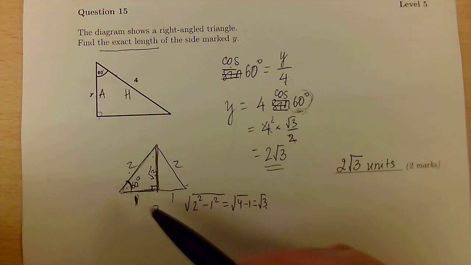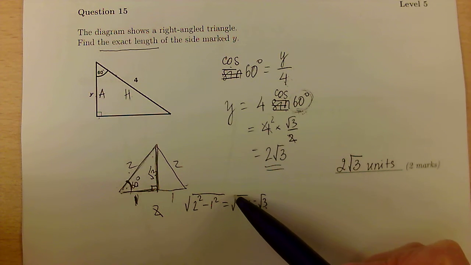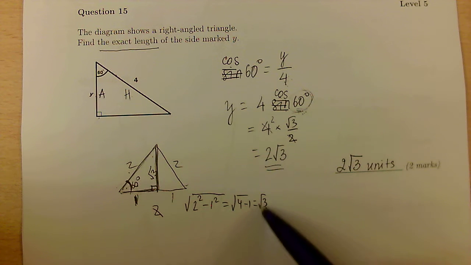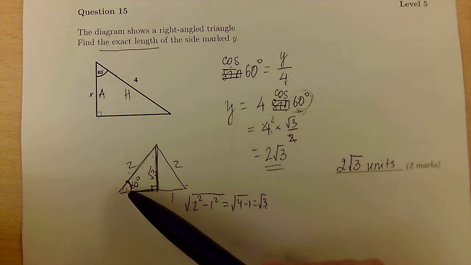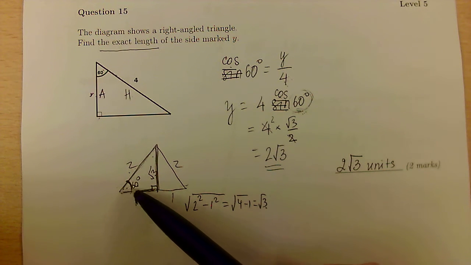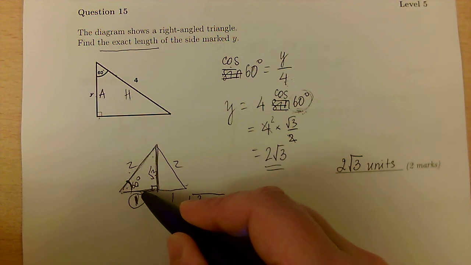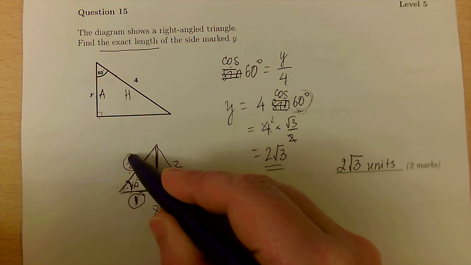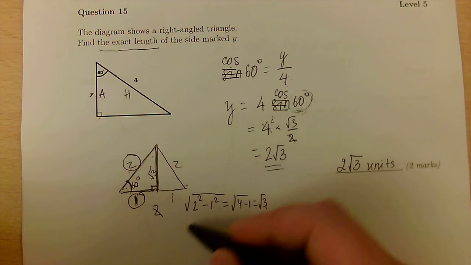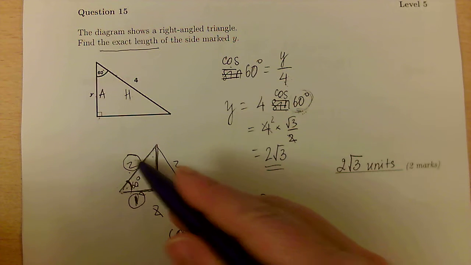How? Using Pythagoras. Using Pythagoras, it will be 2 squared minus 1 squared, square rooted. 2 squared is 4. 4 minus 1 is 3, so we have the square root of 3. So now, to find cos of 60 degrees, alright, we need to have the adjacent side 1 and the hypotenuse 2. So cos of 60 degrees is going to be 1 over 2.